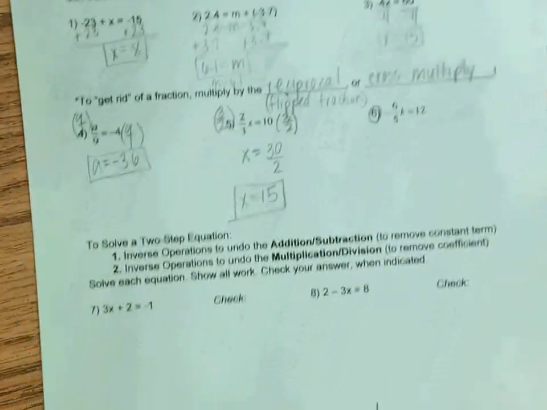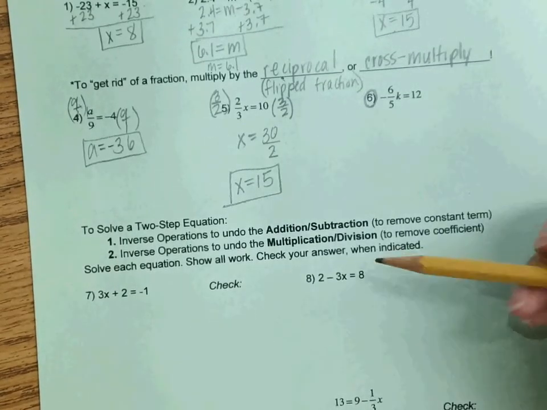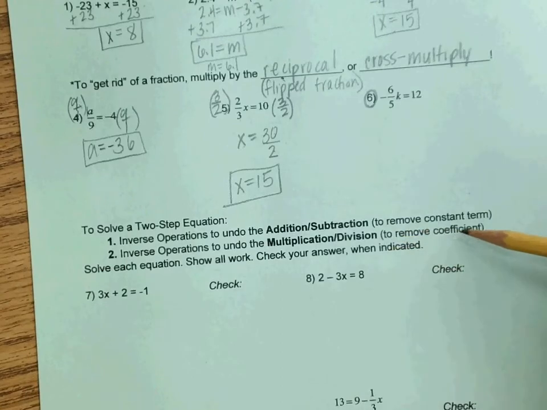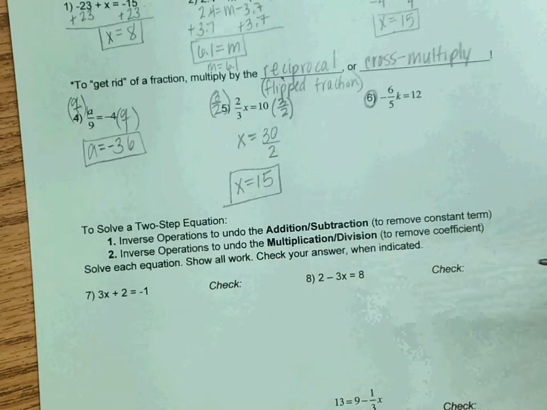Okay, let's go ahead and move down and talk about solving a two-step equation. For a two-step equation, we have inverse operations. We will perform inverse operations to undo subtraction and addition, moving the constant term, and then we'll also do multiplication or division to remove the coefficient. Same thing, we're going to solve each equation, show our work, check our answer when indicated.